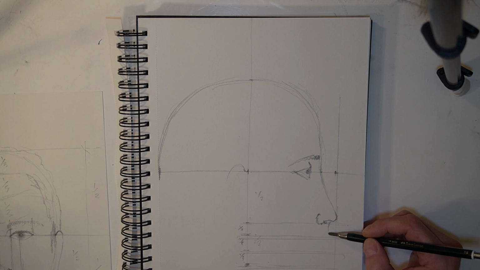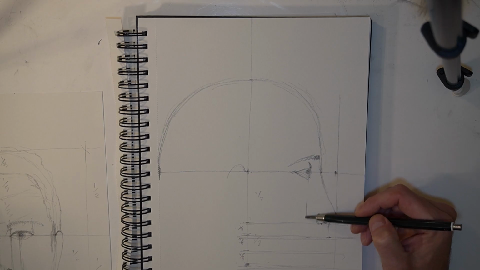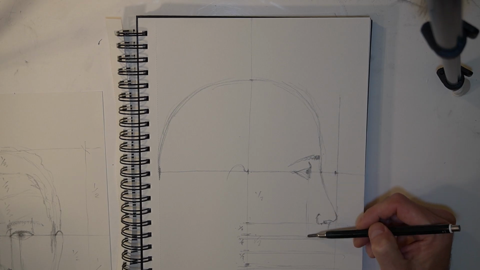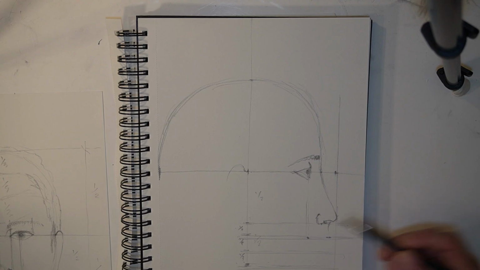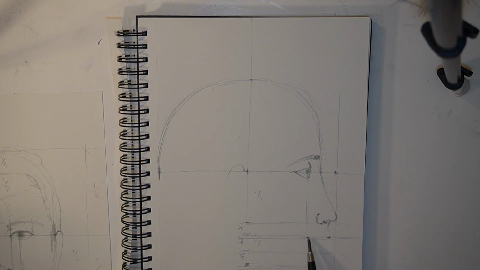So this is basically the corner of the mouth, bringing this line down. That is generally the corner of your mouth there. So this is the opening of the mouth.